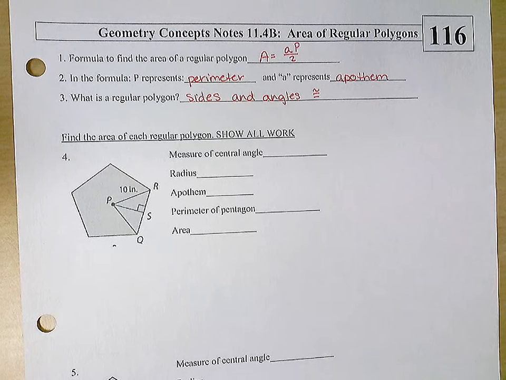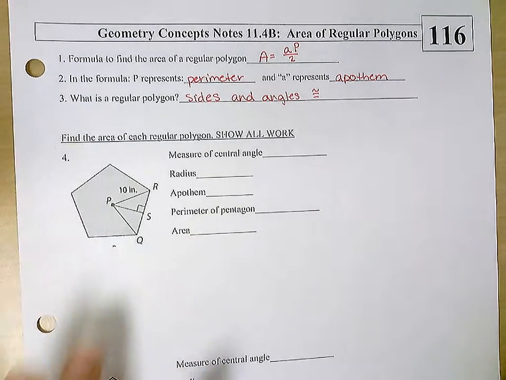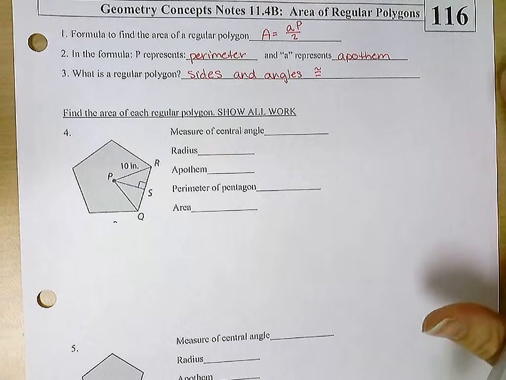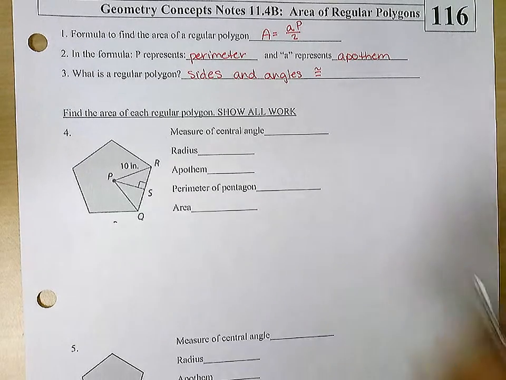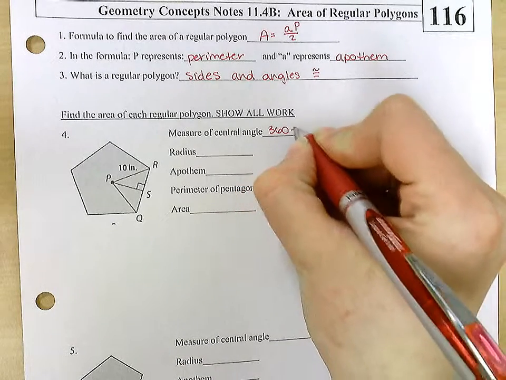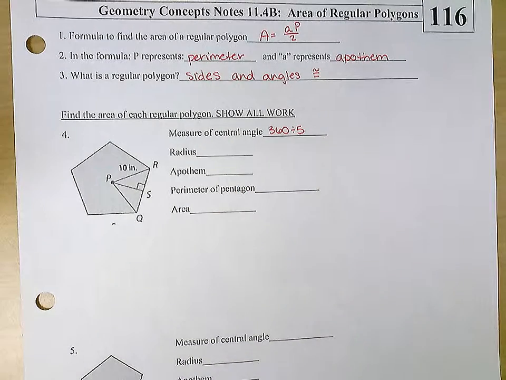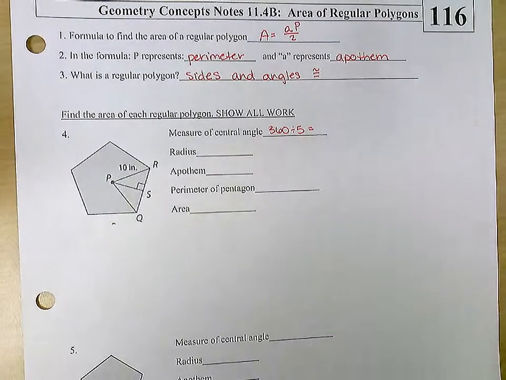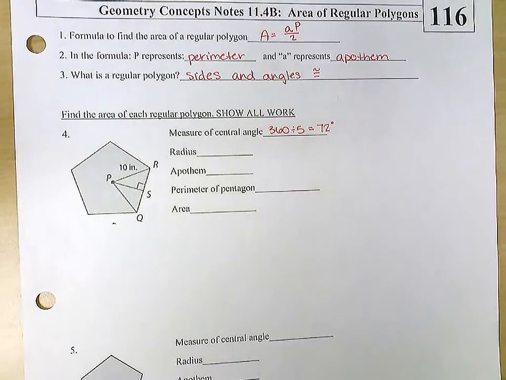Okay, so again, we're looking at finding the area of these polygons. So number 4, this is a pentagon. How do we find the central angle? Do you remember how to do that? 360 divided by how many sides? Okay, so we're dividing by 5. That is 72 degrees. And that is your angle between your two radii.